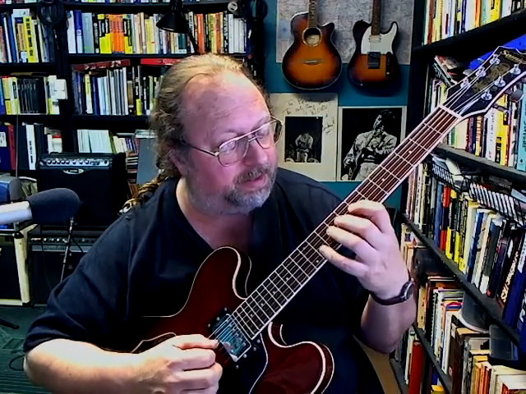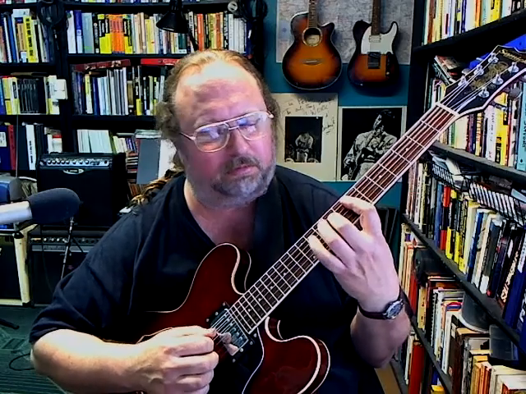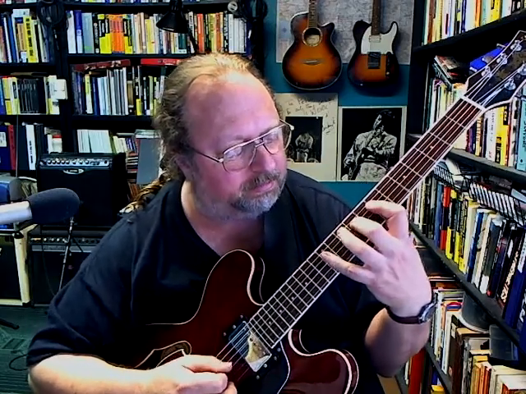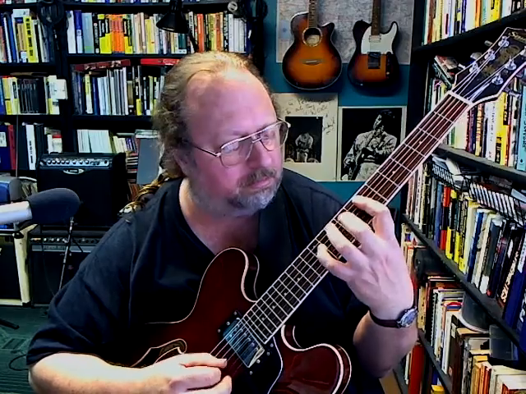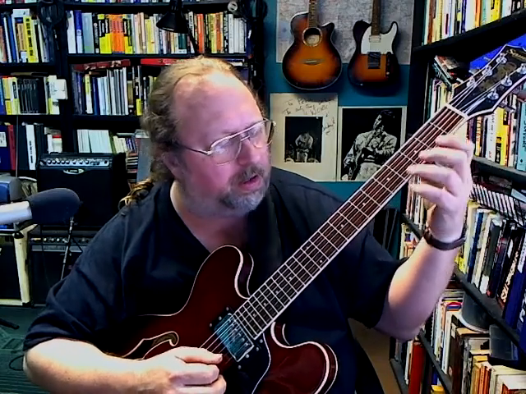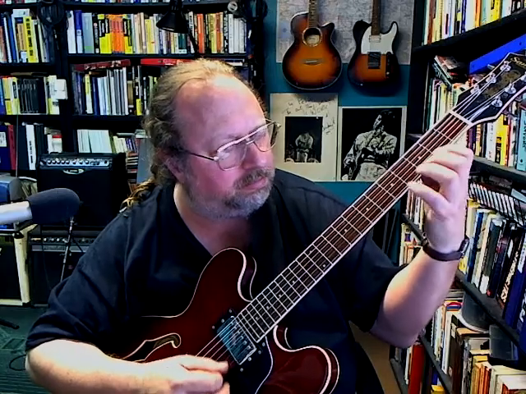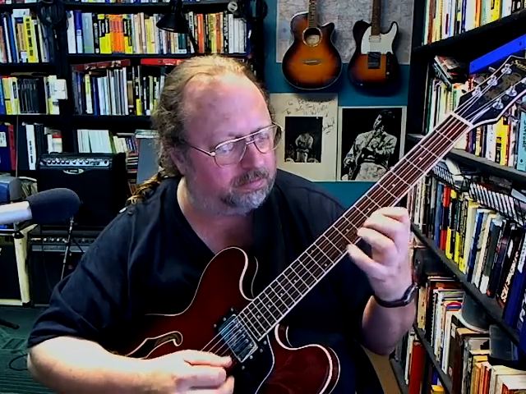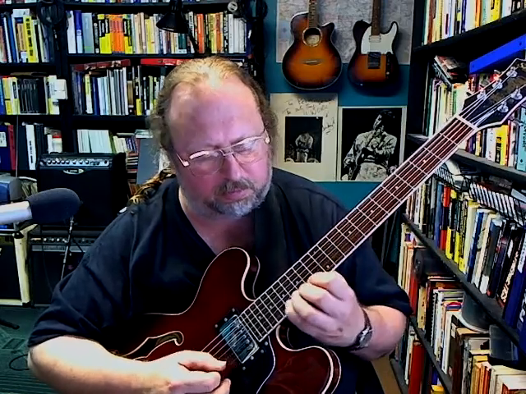Like instead of playing like this, he'll bar. Maybe extend it out. But nonetheless, the same principle applies. So you want to use these two-string patterns to go up. You can go, or down.